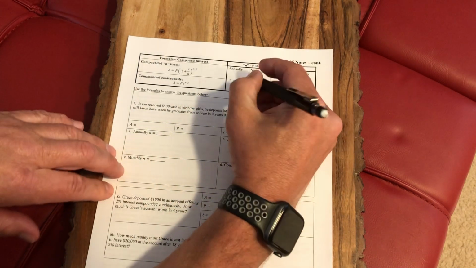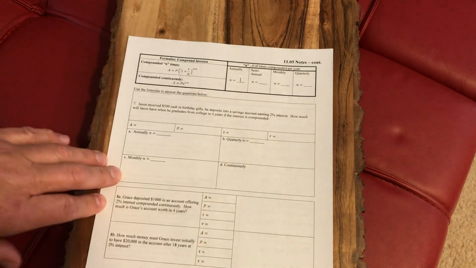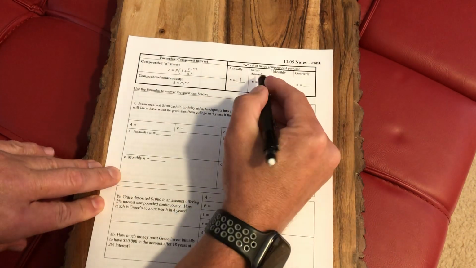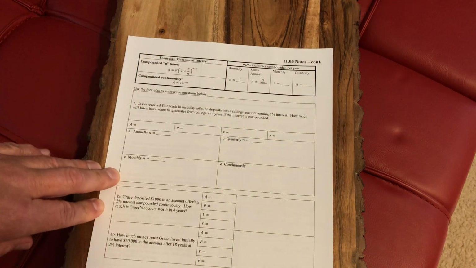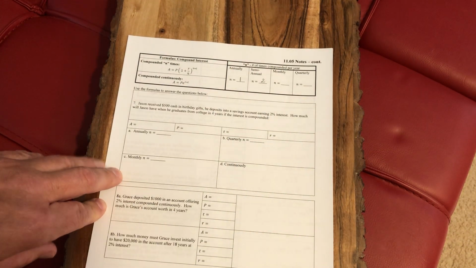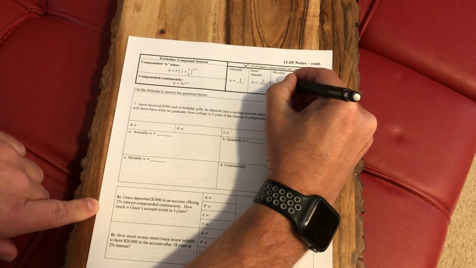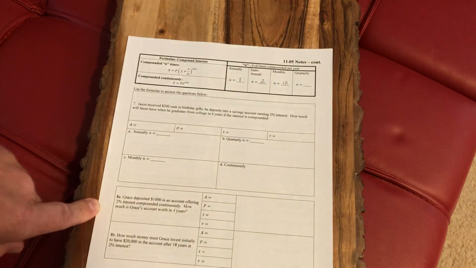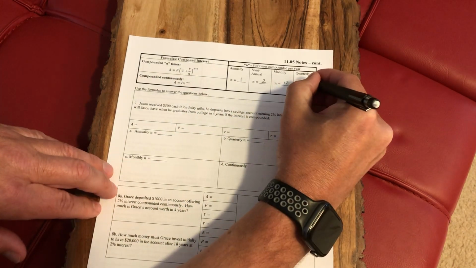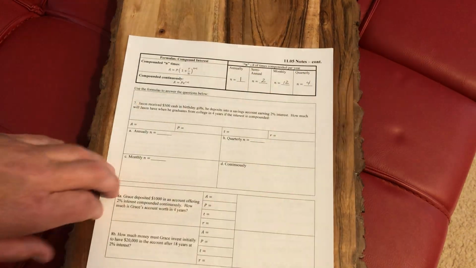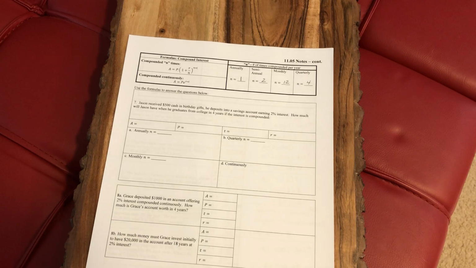If we're looking at annual, my N would be 1. If we're looking at semi-annual, that means twice a year, or 2. If we're looking at monthly, how many months in a year? Well, there's 12. And then quarterly, just think of quarters. How many quarters are in a year? There are 4. If you split it up, there'd be 3 months, 3 months, 3 months, 3 months. Those are 4 quarters and 12 total months within a year.